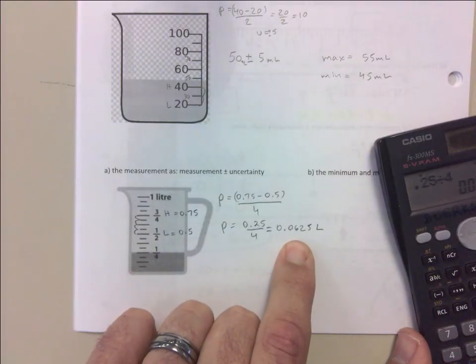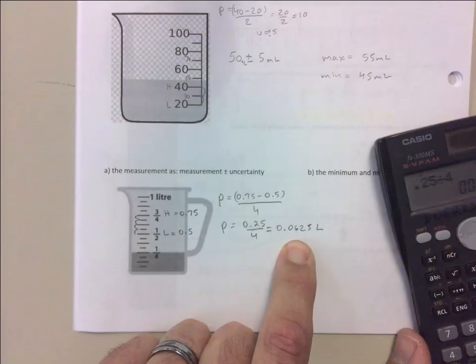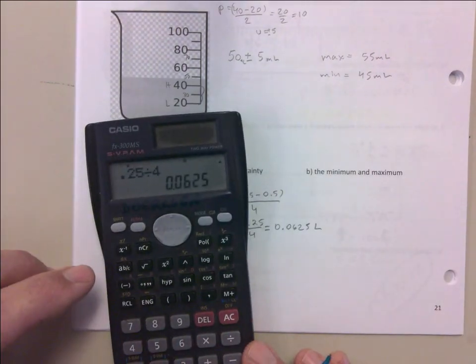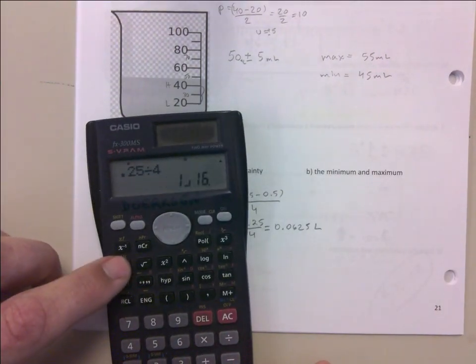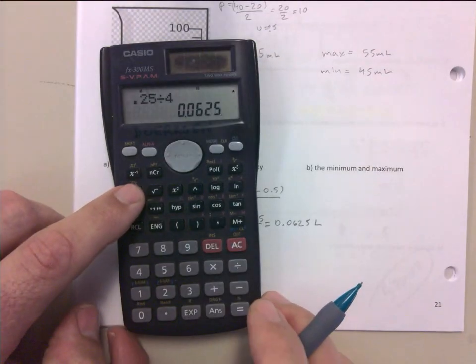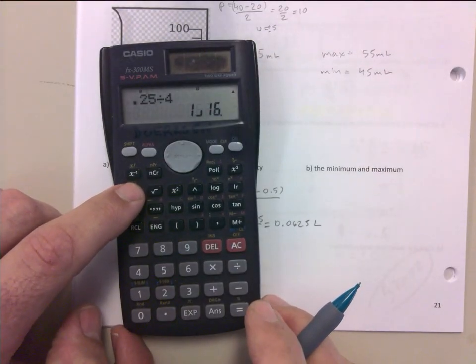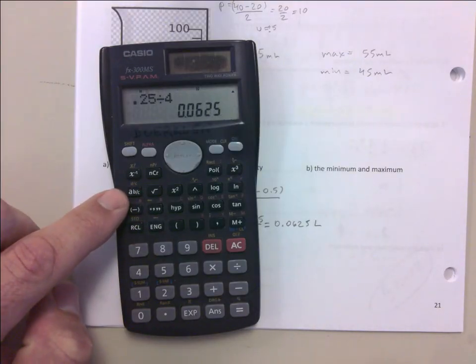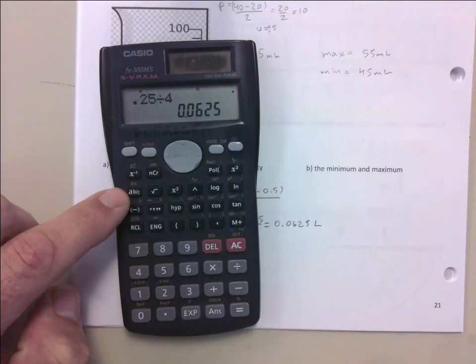Anybody figured out what that is as a fraction? Did anybody count how many gaps there are from the bottom to the top? One, were you going to say that, 1/16? Let me see, yeah, it does. If I press this button on my calculator, it goes back between decimal and fraction, right? I don't know if you have that button. Mine looks like a fraction, ABC.